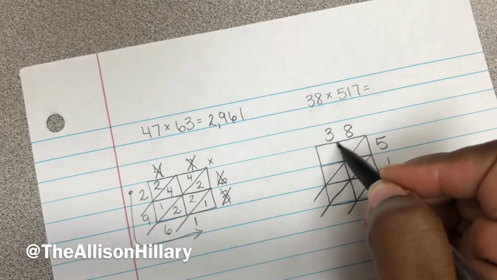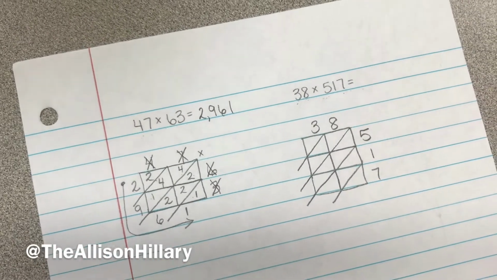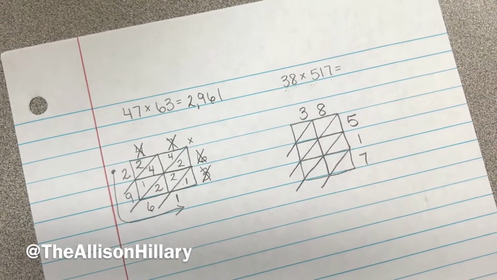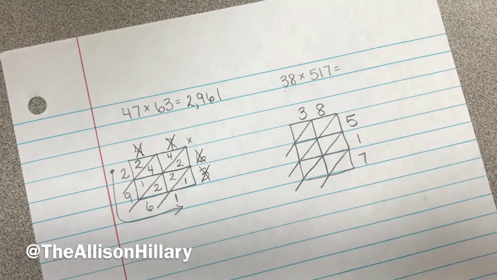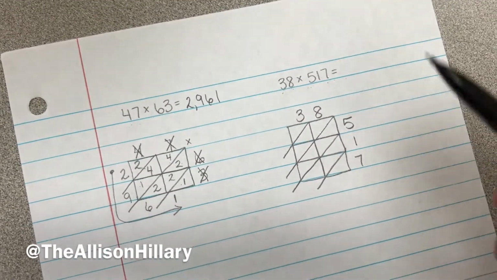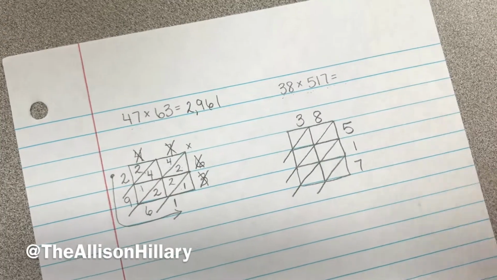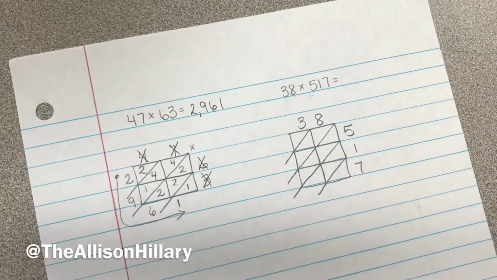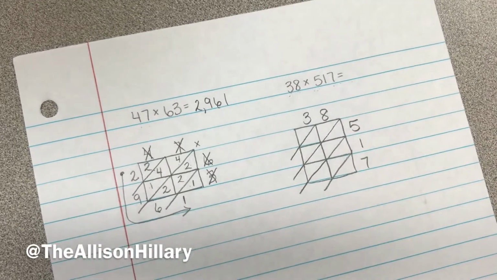Now, if your students have difficulty doing this, I suggest either using 1-inch grid paper or 1 centimeter grid paper, depending on how their handwriting is. That'll help them at least with doing their boxes and keeping the boxes lined up. If you're dealing with older students, they should be able to write this pretty neatly.